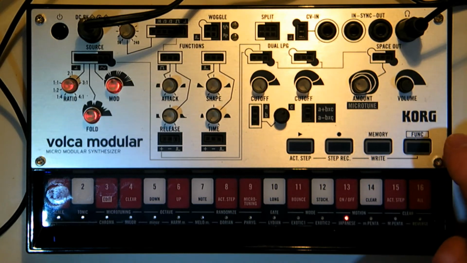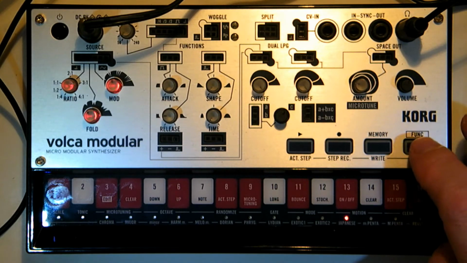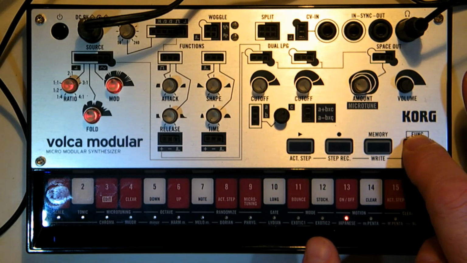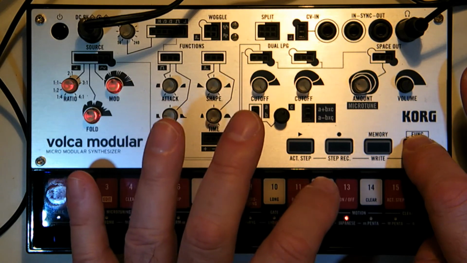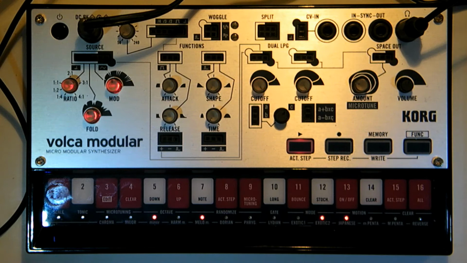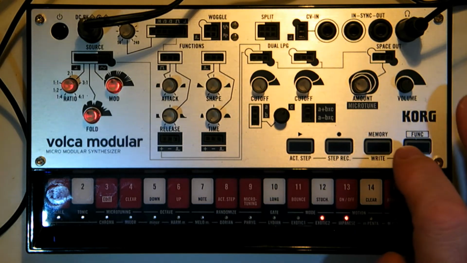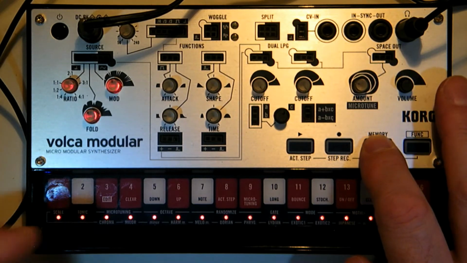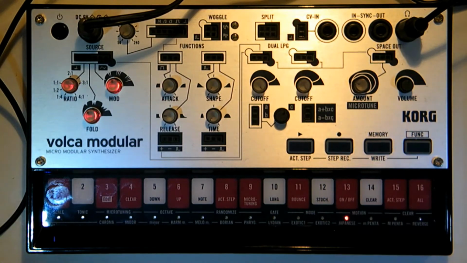So let me switch on this stochastic mode. Once again, function and 10, this time it's key number 12. And let's listen. And you see it's always different. Let me choose another sequence. I don't know, let's say 4.